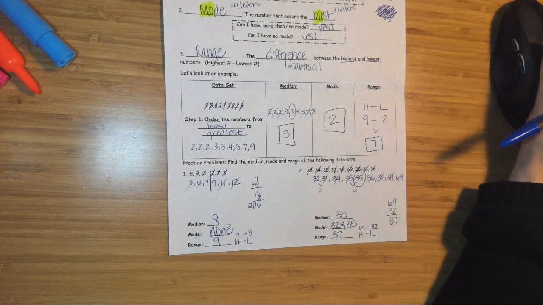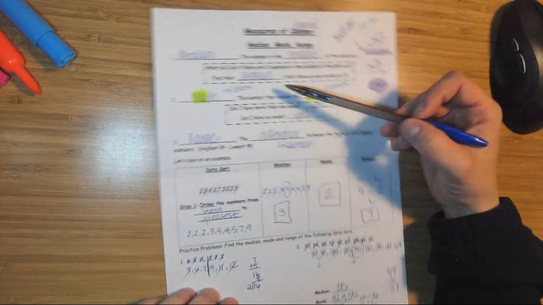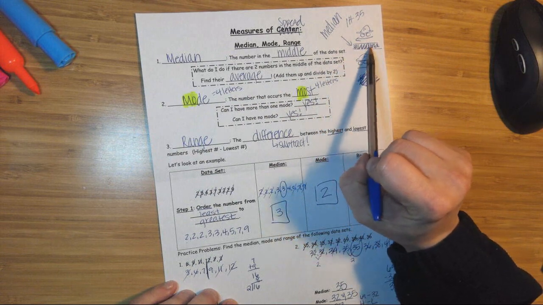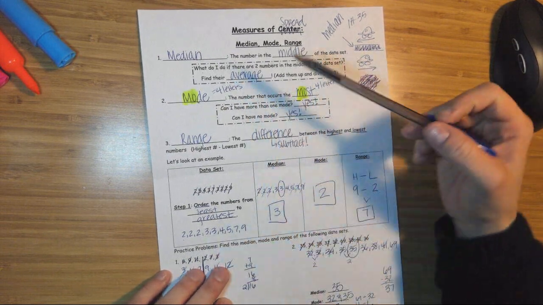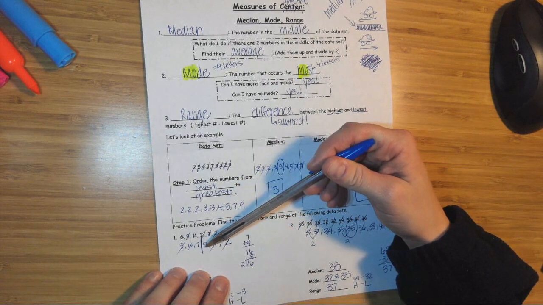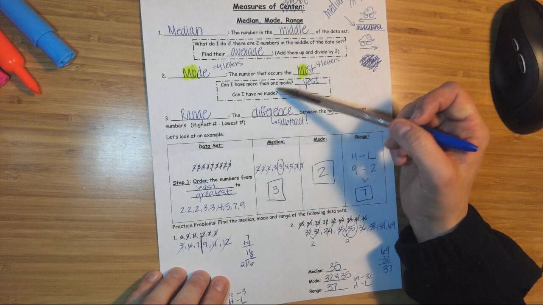That's how you find the measures of spread, median, mode, and range. So remember, the median is the middle. Think of the median, the grassy area, as the middle part of the road. If you get down to 2 numbers in the middle, like we did here, you find the average of them. So add them together and divide by 2.